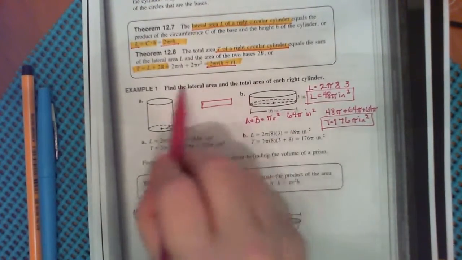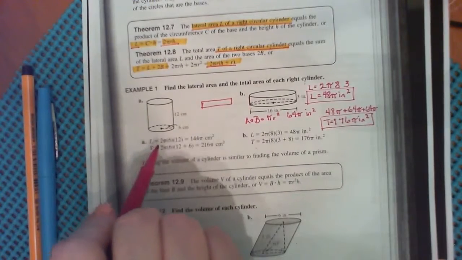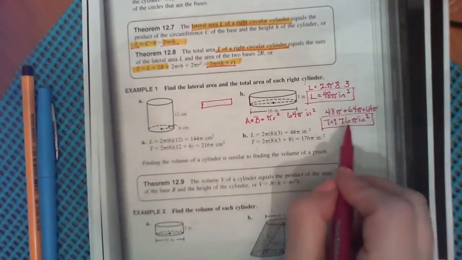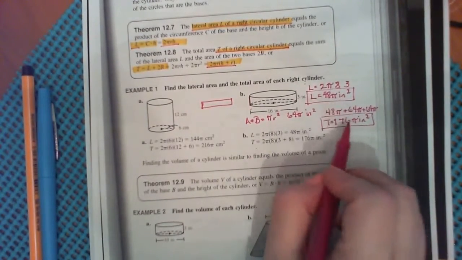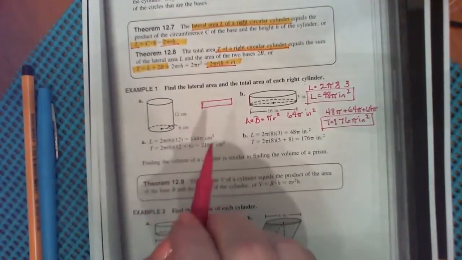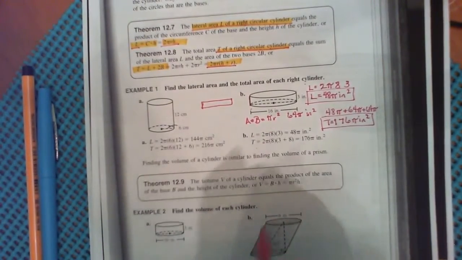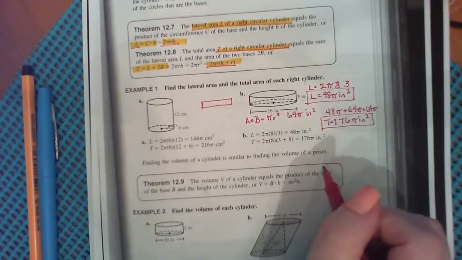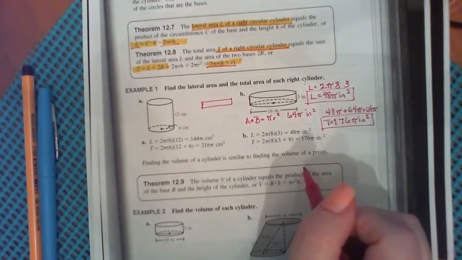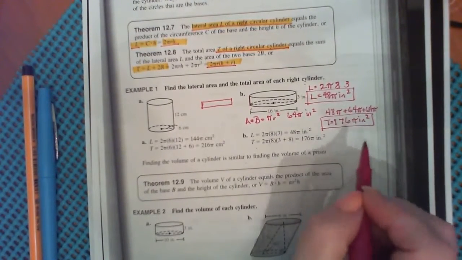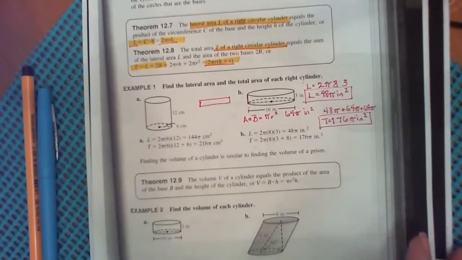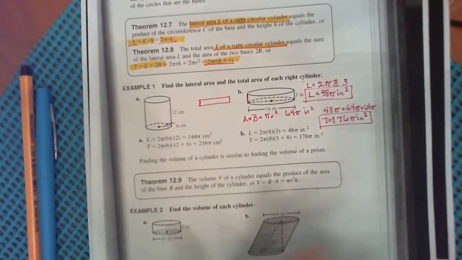They never told me up here in my directions what to let pi equal, so I know I need to leave it in my answer. If they were to say, let pi equal 22 over 7, then I'd put in the 22 over 7. If they were to say, let pi equal 3.14, then I'd put in the 3.14, but they never said, so I don't put it. All I do is leave it in pi.